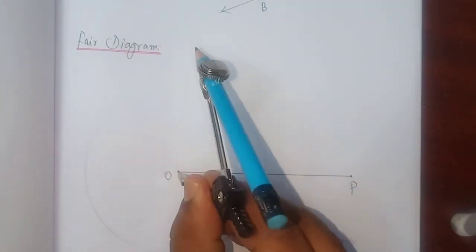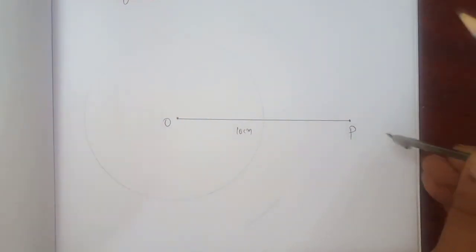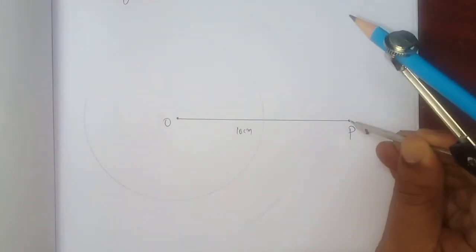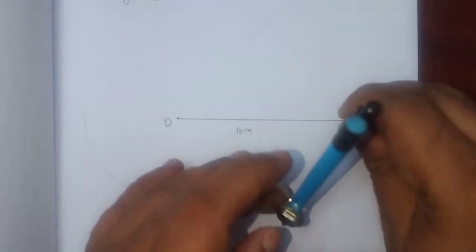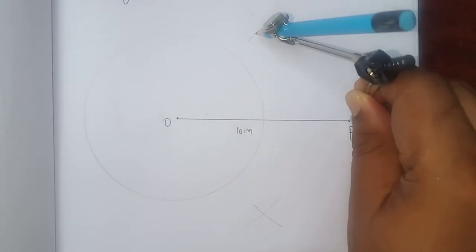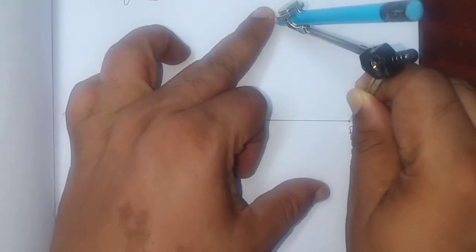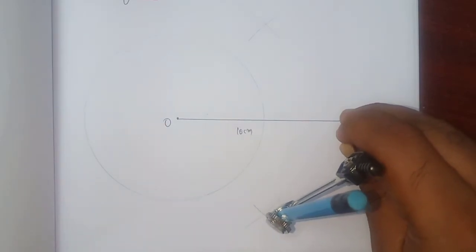Next, without changing the length, keep the compass at P, two more arcs, one at the top and one at the bottom. So this curve cuts the previous arc at one point, like that. This curve cuts the previous arc at one point.